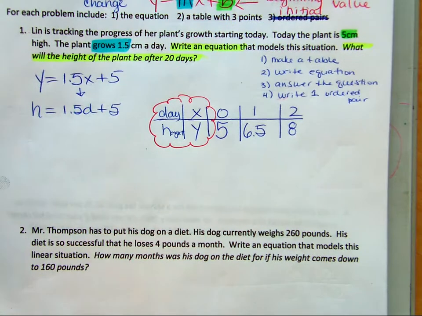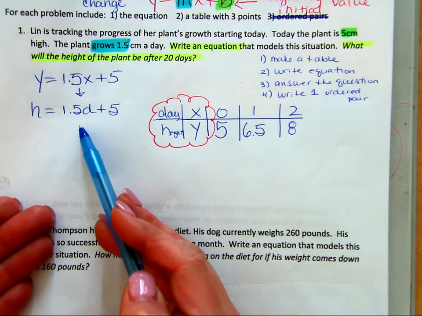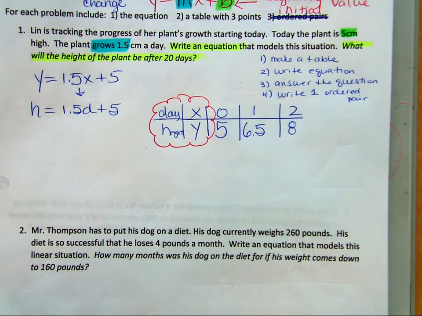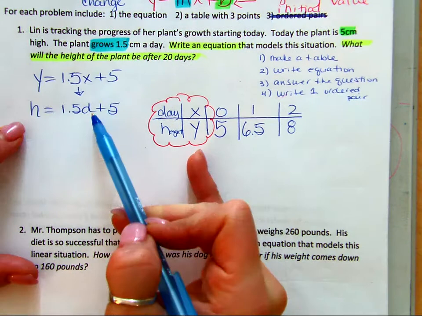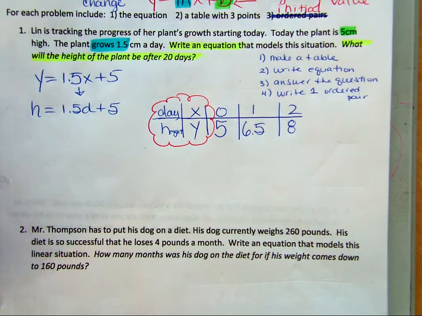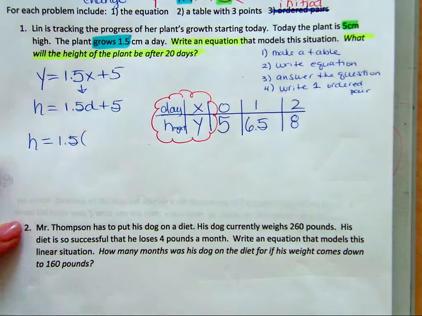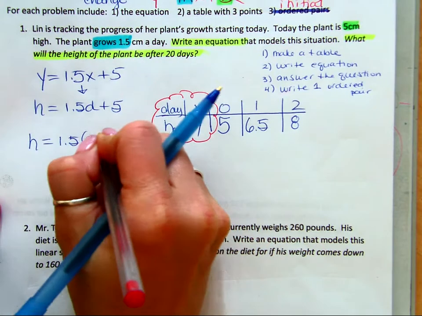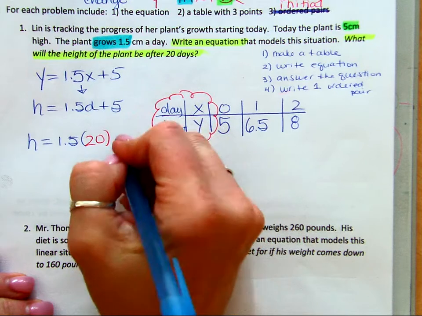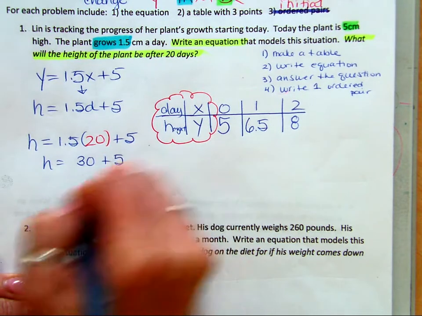D for days. Now where does the 20 go? Right in for D. It makes it so simple. And I'm telling you, just trust me, after years and years, I know if kids don't use H and D and they just use Y and X, they put it in the wrong spot. So watch. The height after 1.5 per day, after 20 days of growth, that's going to give me 30 plus 5. The height will be 35 centimeters.